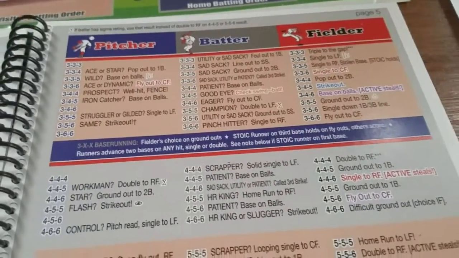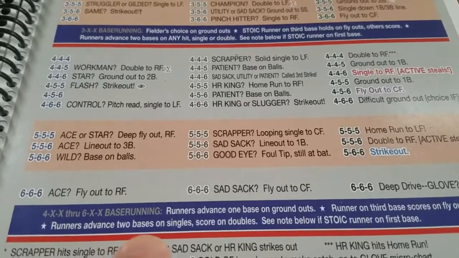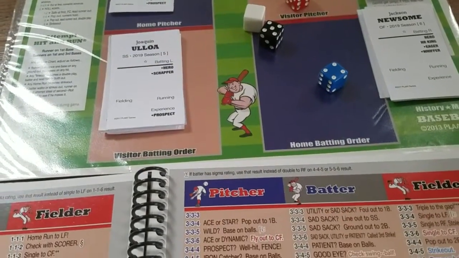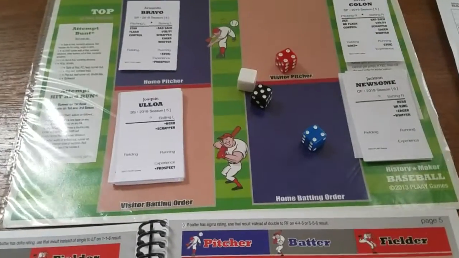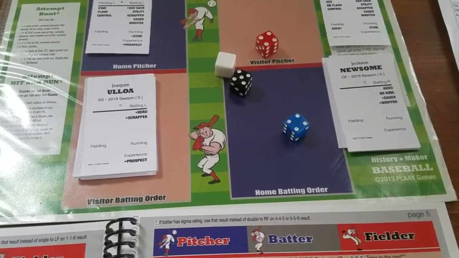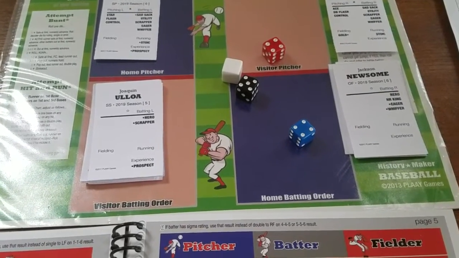Now with a lead die of 4, runners advance on ground outs. So lead die of 4, 5, or 6, the runner will advance. So in this case, Newsom grounds out to the first baseman for out number 2, but Raish will move up to second base.